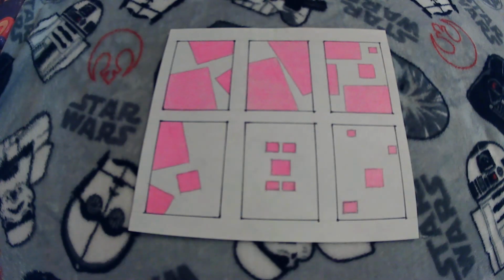Looking at the whole thing, hopefully you can see the ones up top are much better than the ones at the bottom, and that's what we want for your project one: for you to have nice positive and negative spaces, and that's what composition and design is all about.